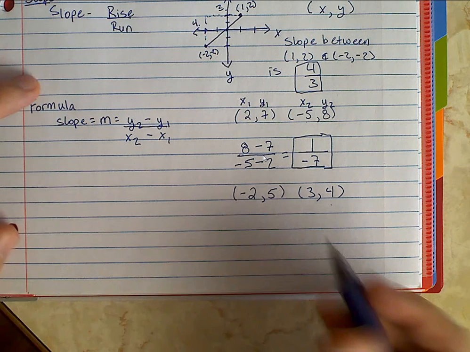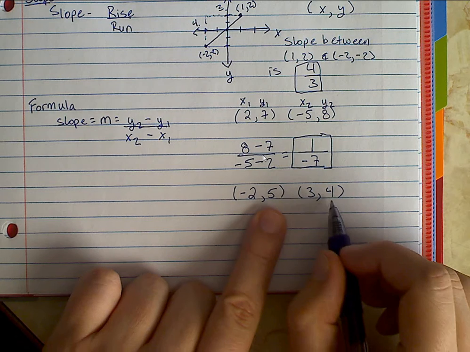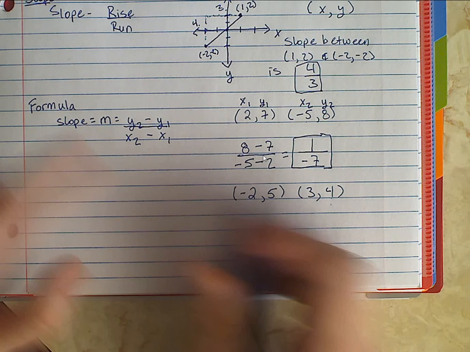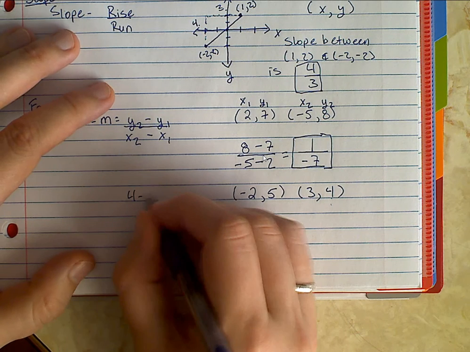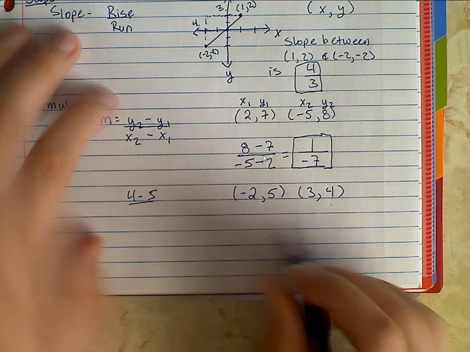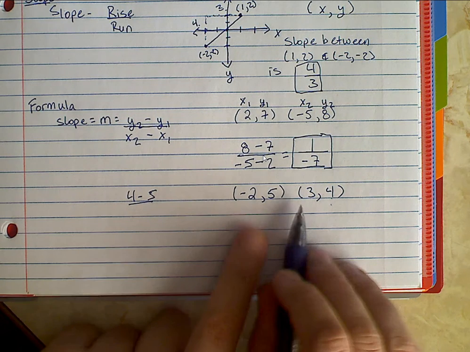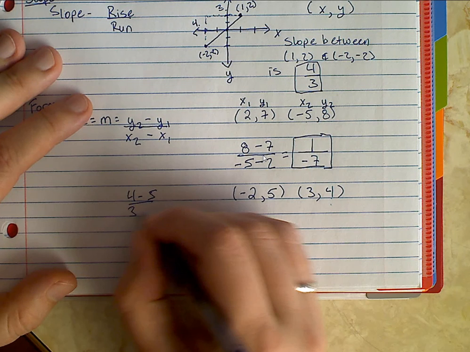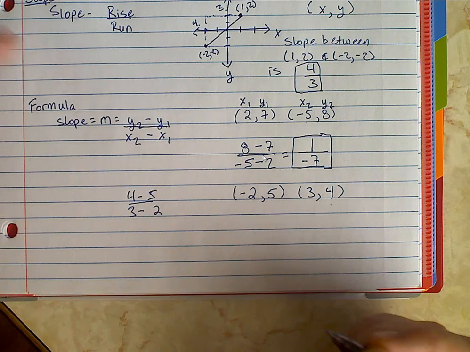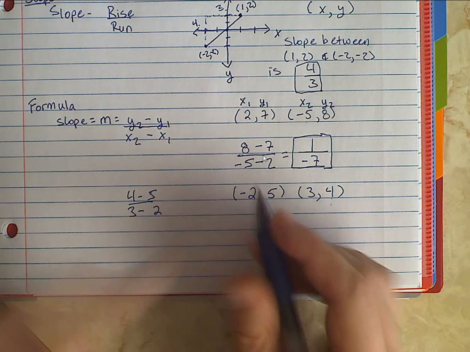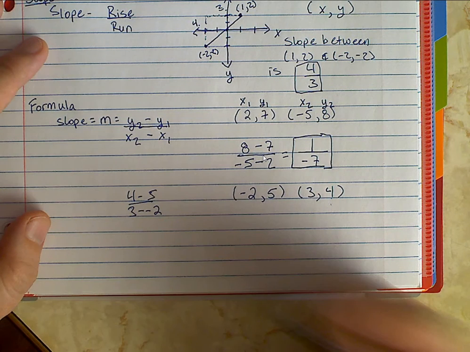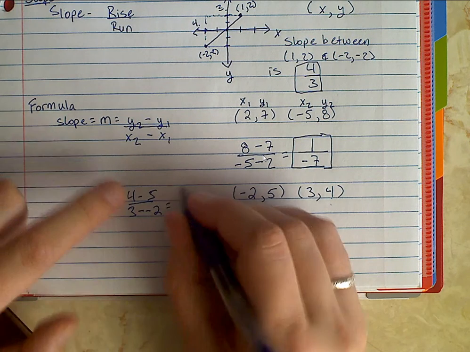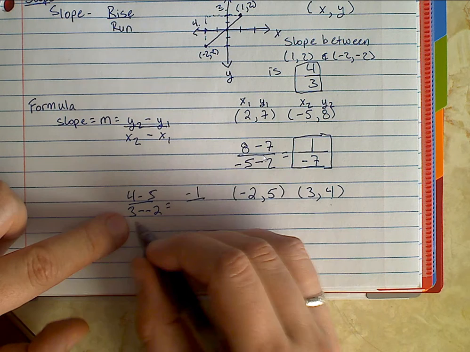When you're doing this, make sure that you're doing the y's on top. So you should do 4 minus 5 on top and not on bottom. And then the other thing is 3 minus negative 2. Instead of being 3 minus 2, you need to make sure that you're respecting that negative there, and it should be 3 minus negative 2. So 4 minus 5 should be negative 1, and then 3 minus negative 2 is positive 5.